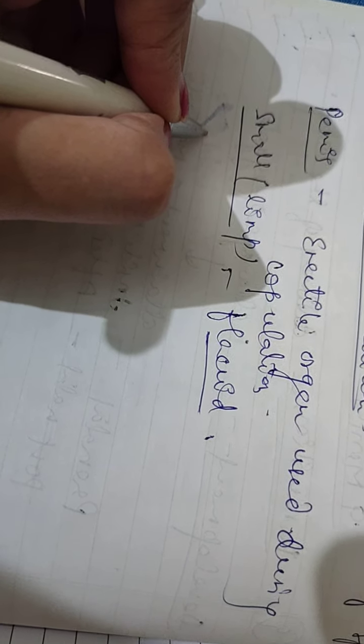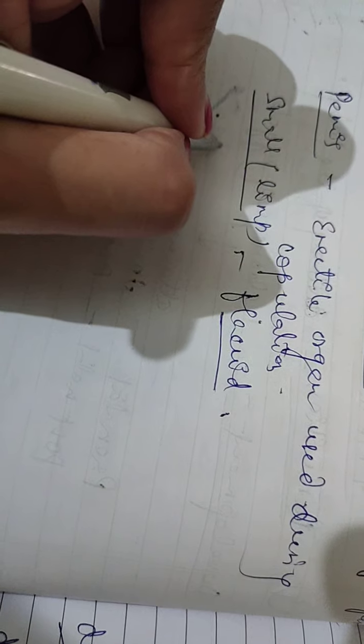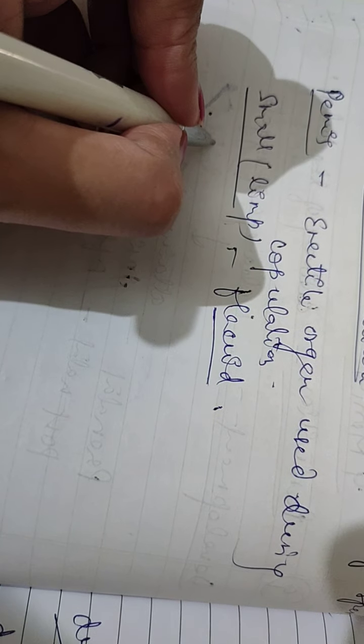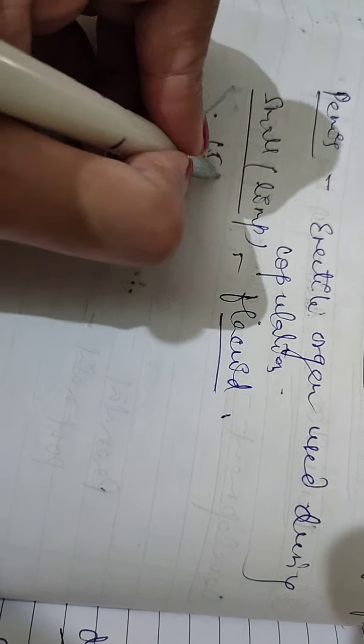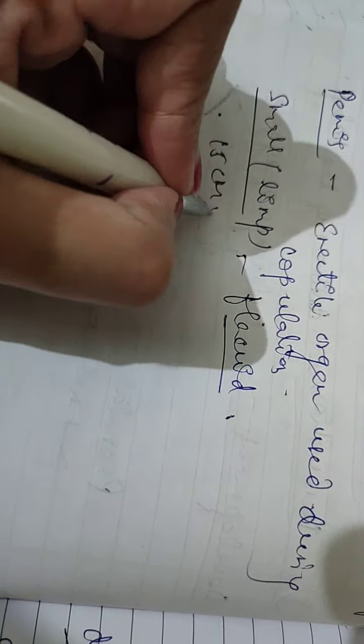But on sexual arousal, it becomes long, erect, and ready for intercourse. Once it gets erected, the size may be 15 centimeter long. So in next video I will discuss the internal structure.